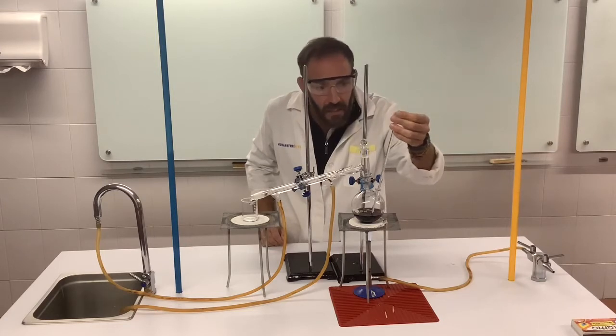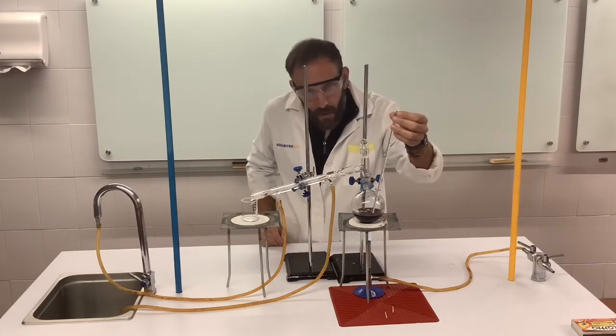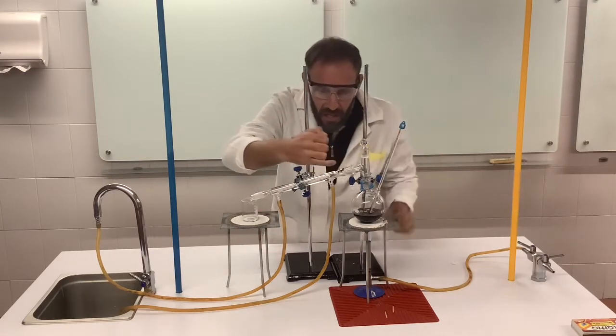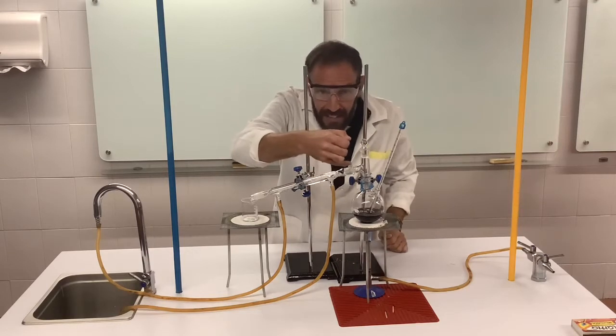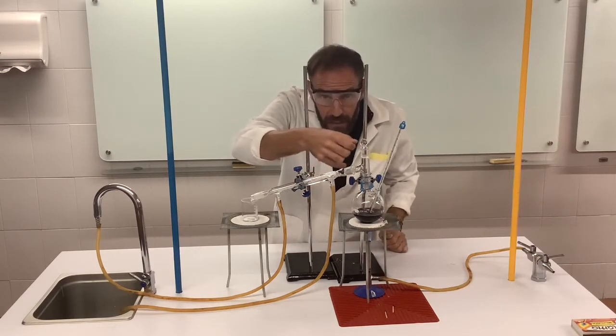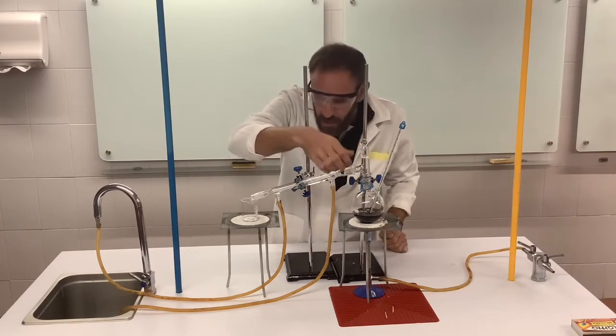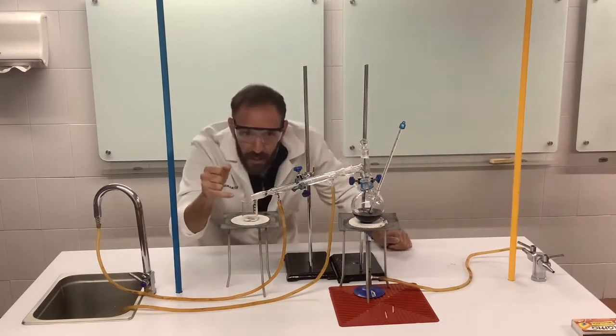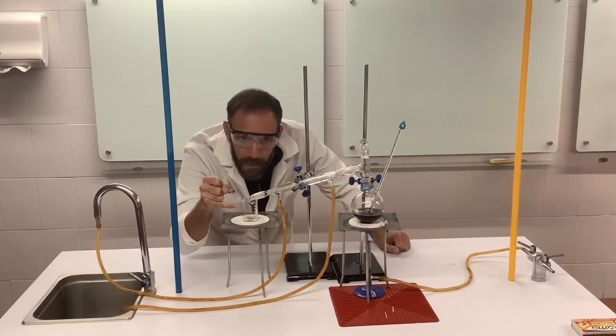So in a minute or two's time, when that gets up to 68, 70, we should start to see, and actually you can see that we're getting a gas collect here. So this should be ethanol here, and it's going to cool down and start collecting here. And actually guys, you can see it dripping there.